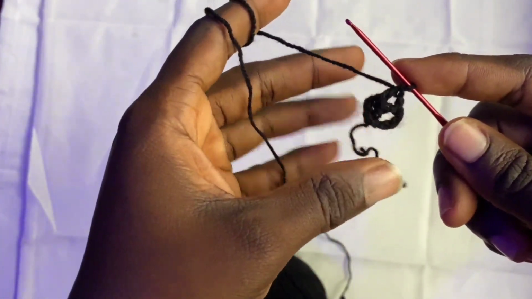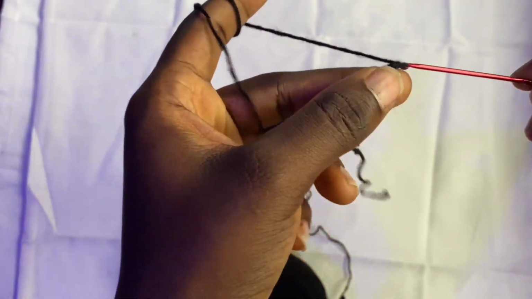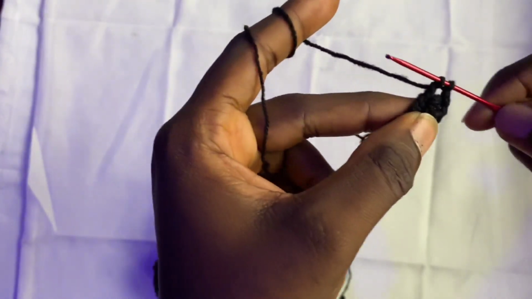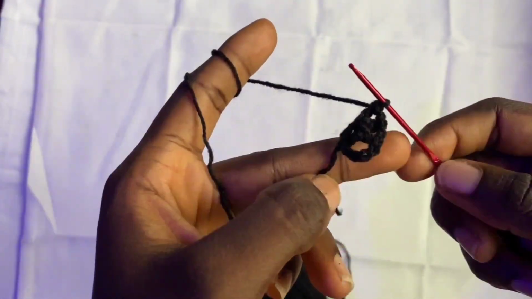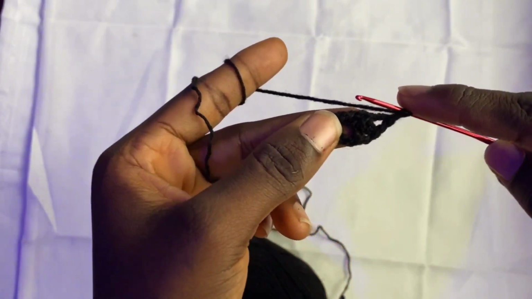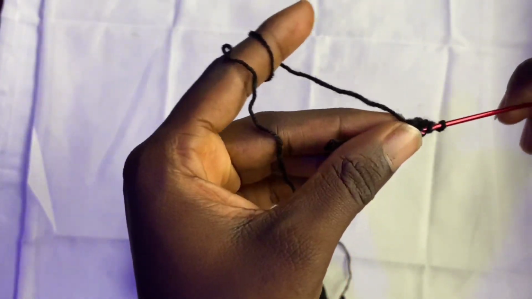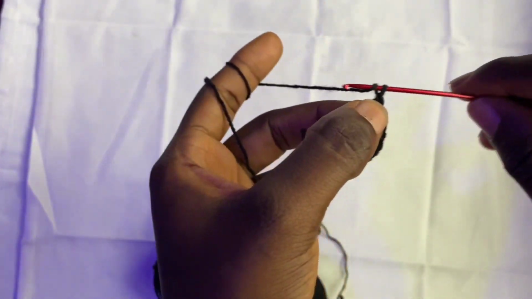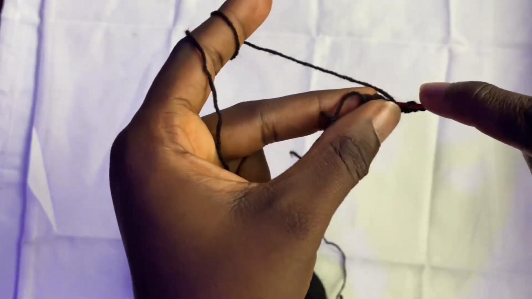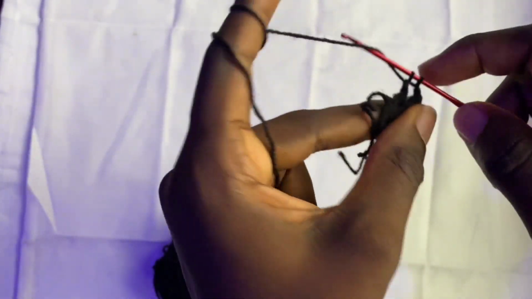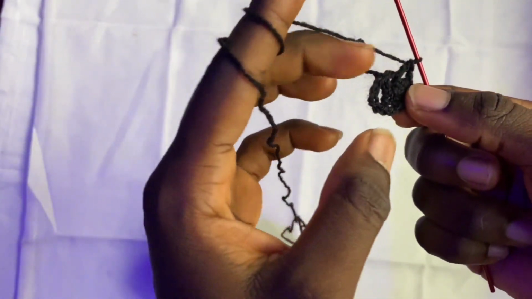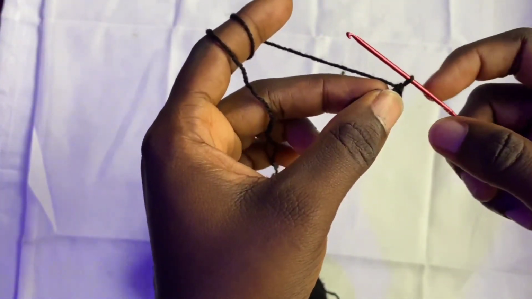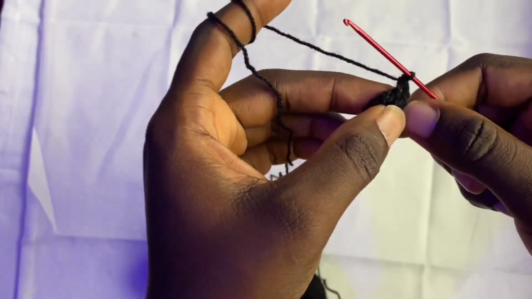So let's do the next one, which is the 4th. You chain 1, go back into the space, double crochet. You have 4 so far. You chain 1, go back into the space, double crochet. This is number 5. You chain 1, go back into the space, double crochet. This is number 6. Okay, so now you have 6 double crochets, including the chain 4 we made from the previous row. We have chain 1 spaces separating them.